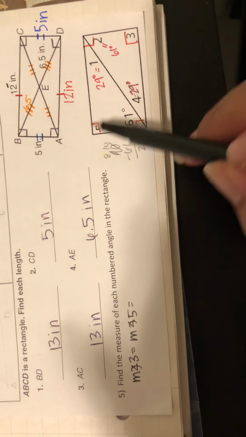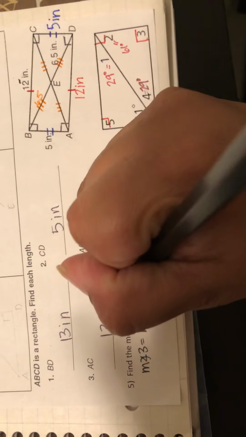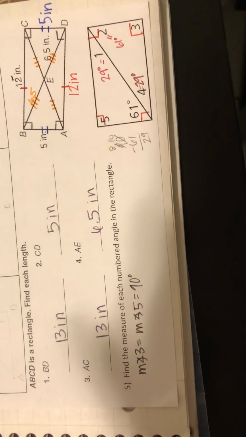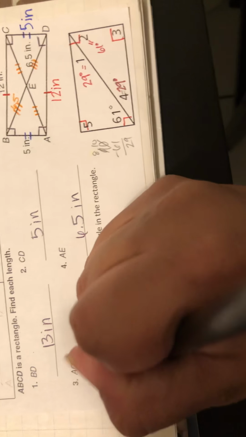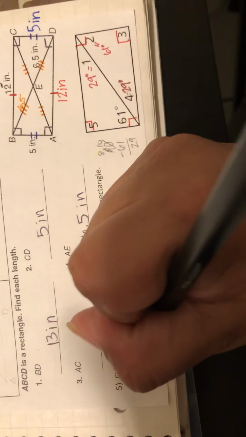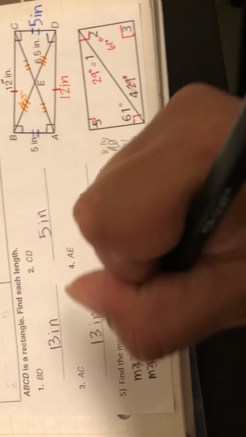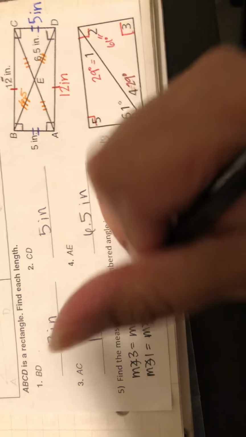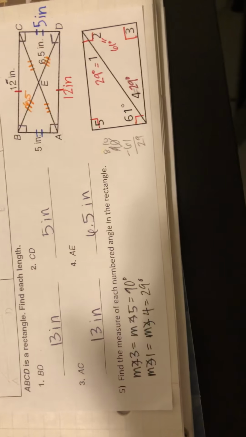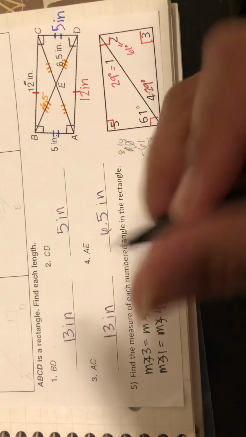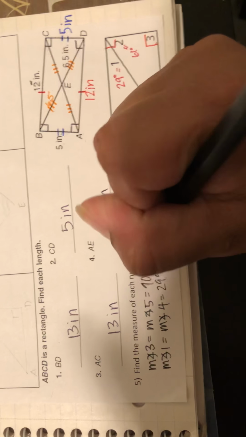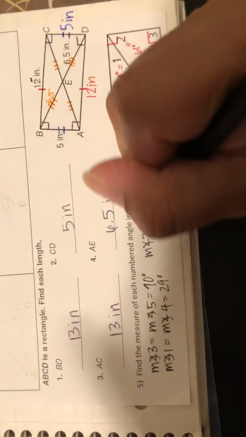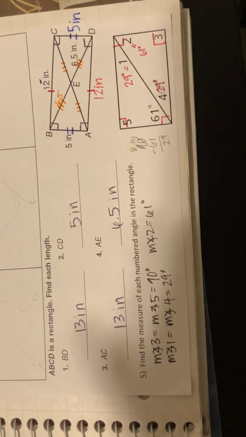They are both 90-degree angles. And the measure of angle 1 is congruent to the measure of angle 4, and they are both 29-degree angles. And last but not least, we have the measure of angle 2, and that is 61 degrees.